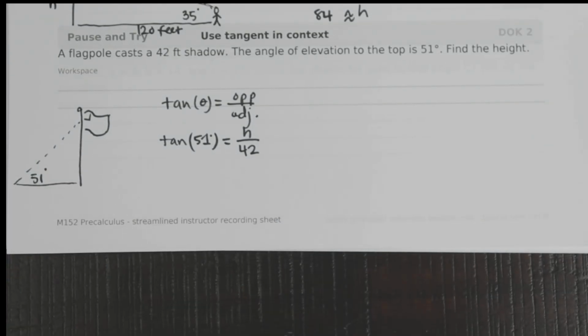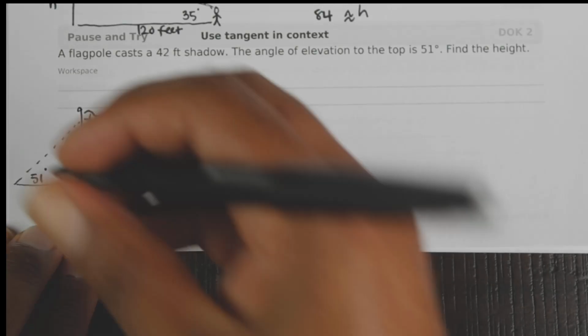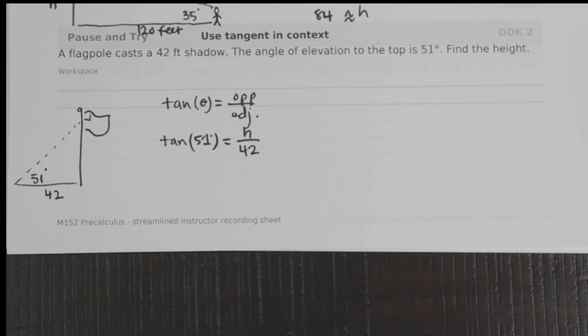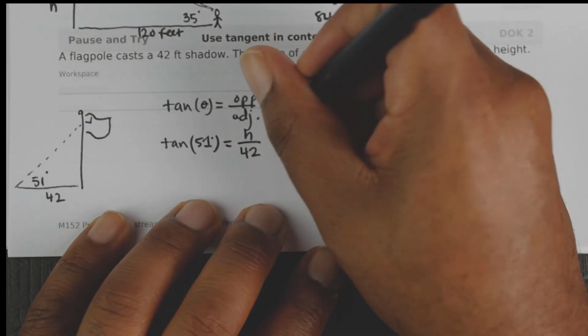Now, from there, what we would do is calculate it by multiplying 42 to both sides.